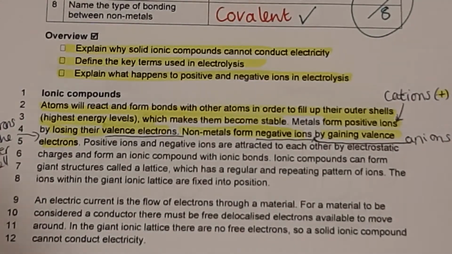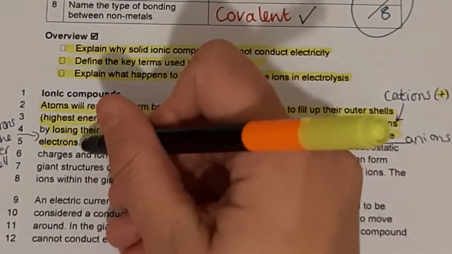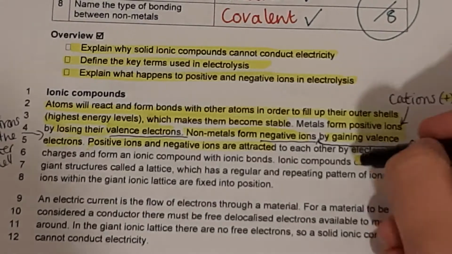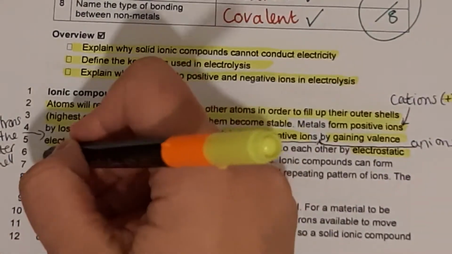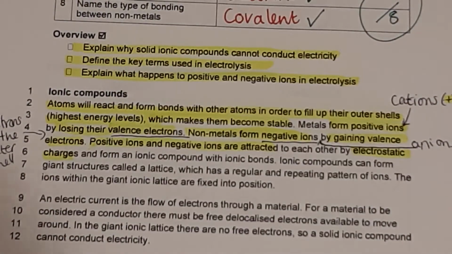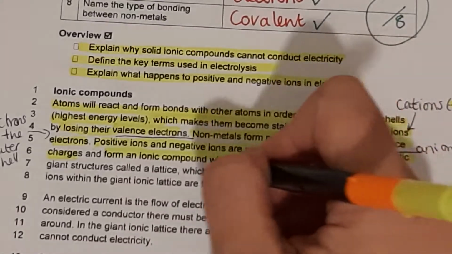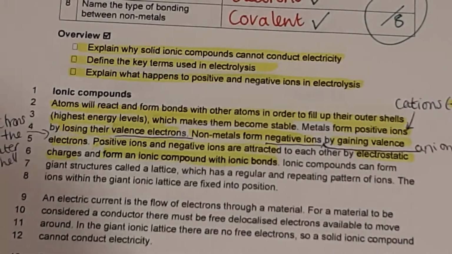So positive and negative ions are attracted to each other. We know this because they're oppositely charged, and the reason they're attracted is because of these electrostatic forces. They attract each other and form an ionic compound with ionic bonds. Ionic bonds are very strong because it's positive and negative charges with electrostatic forces.